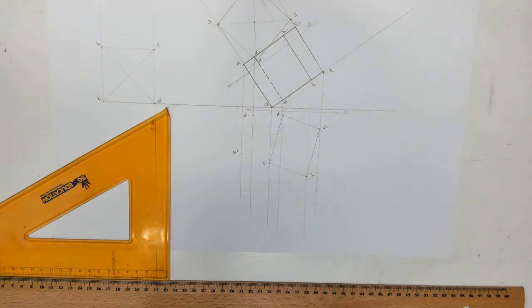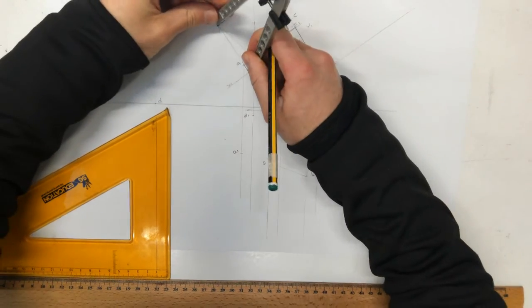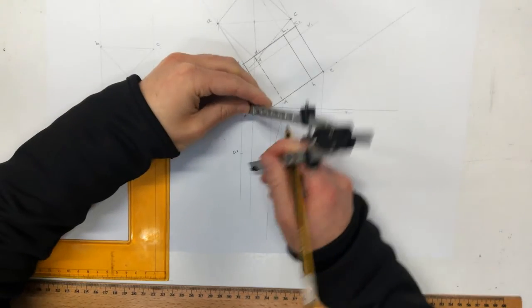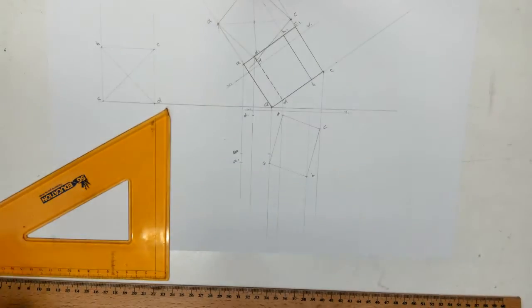There's D1 there. Just check A, it should be in line there with A actually, so I took the wrong height. That there. A1 should be down there, because the heights never change.